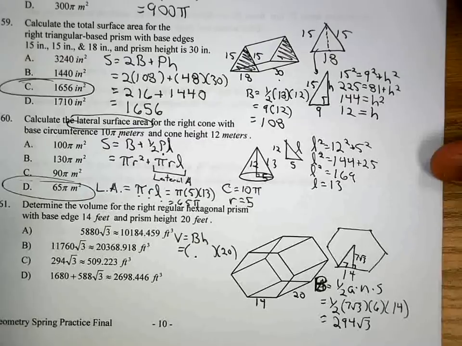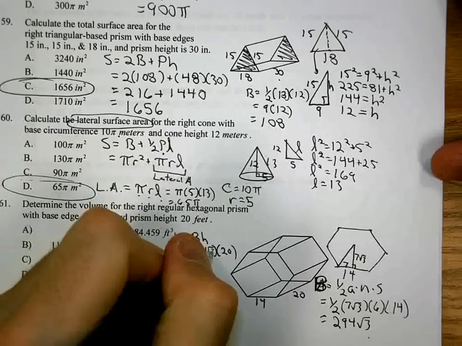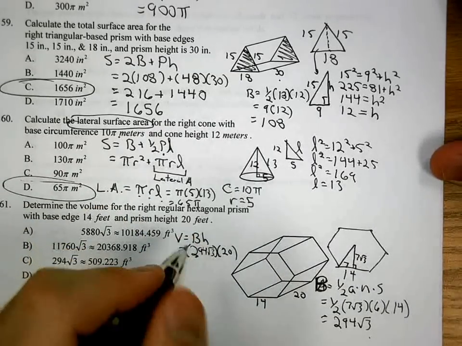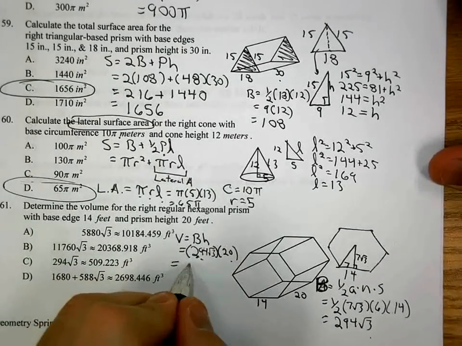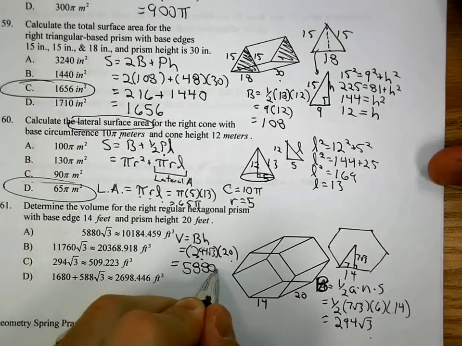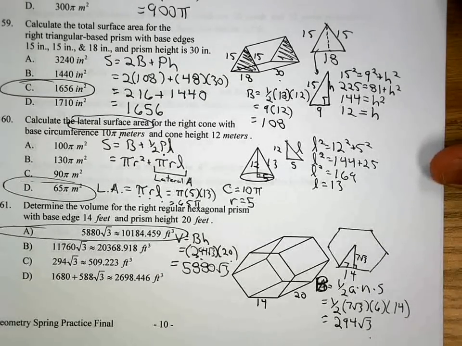And we get that because half of 14 is 7. 7 times 7 is 49. 49 times 6 is 294 root 3. So we plug that in. We now multiply 294 root 3 times 20. It's 5,880 root 3, and our answer is A. Found the area of that hexagon, then we plug it in the formula.